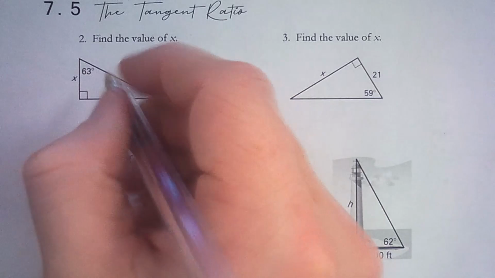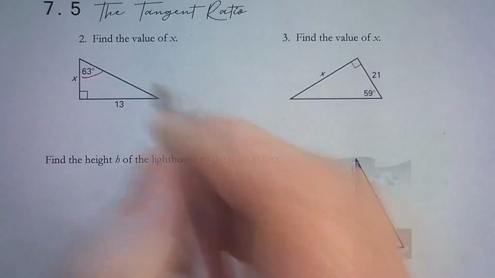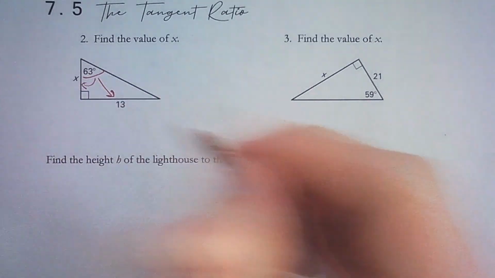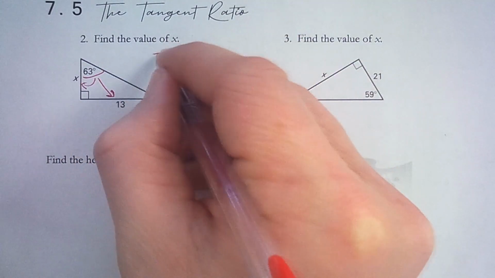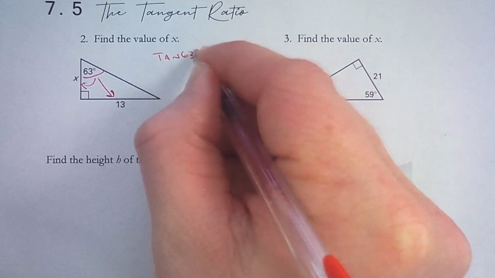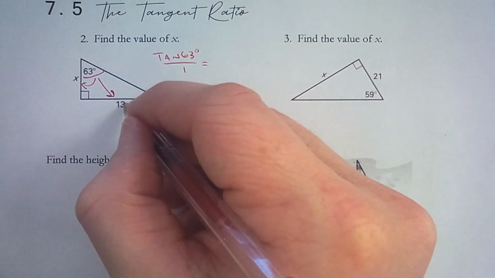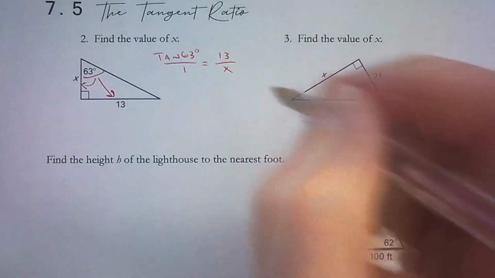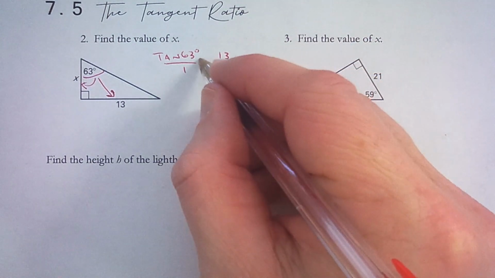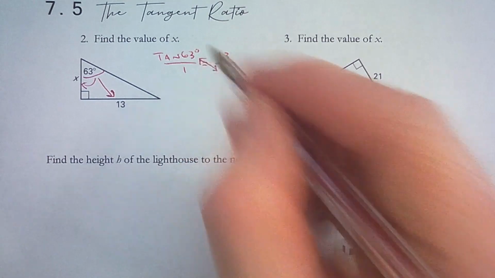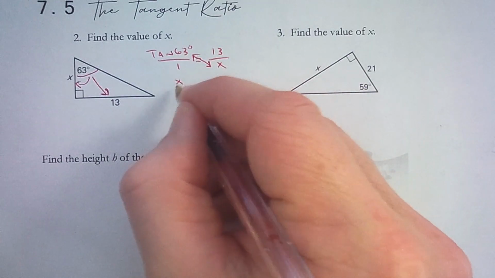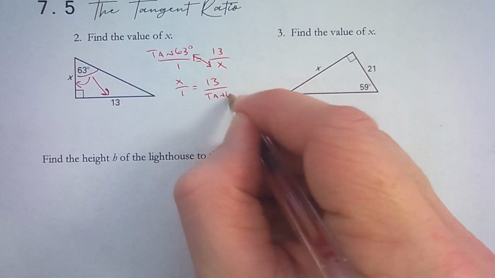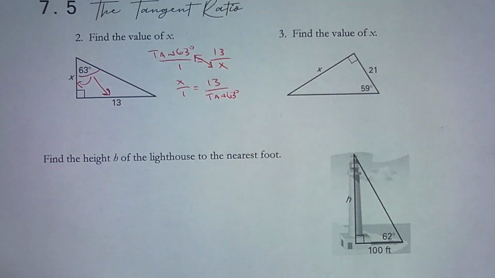Okay, so we're going to do a couple more like that. So I've got 63 degrees here, and 13 is the opposite leg, and x is the adjacent leg. So I'm going to do tangent 63 degrees is to 1 as the opposite leg is to the adjacent leg. And since I have an x down here, what I'm going to do is switch these diagonally. X over 1 equals 13 over tangent 63 degrees.